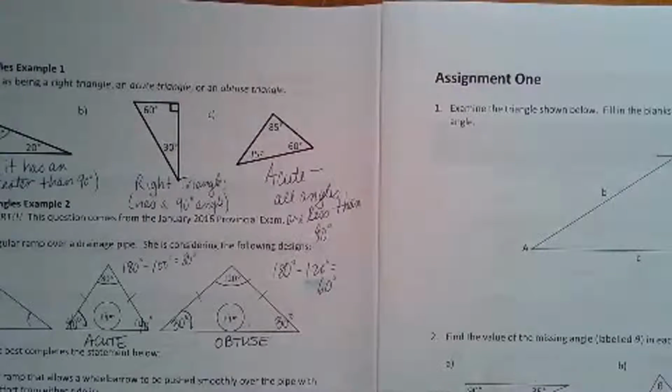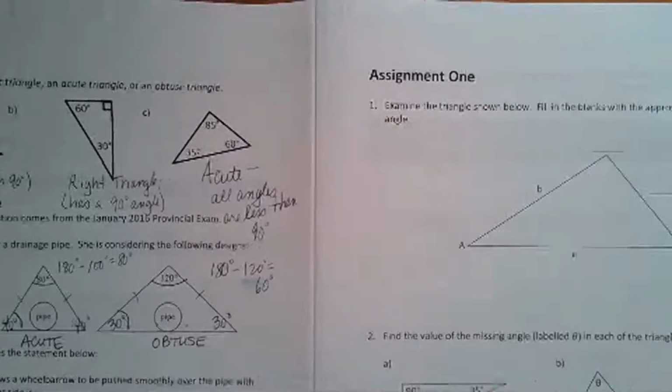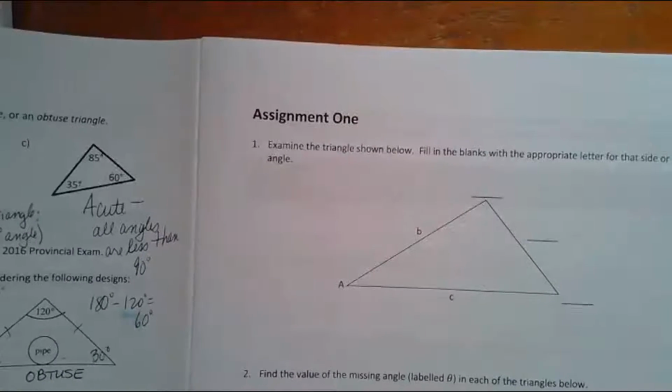We had done a lot of notes yesterday. So if you weren't here for yesterday's class, you might want to take a look at the note that I posted online. There's lots to know about triangles.